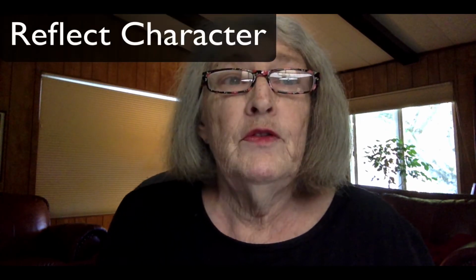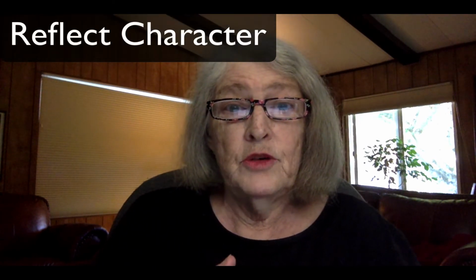Another thing that you can do with the details in this setting is reflect a character's personality. Your sleuth and all the supporting characters live somewhere. Once again, setting details enrich your story by illustrating how a character lives.